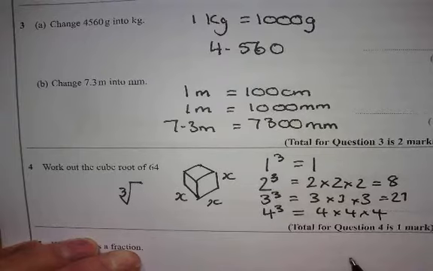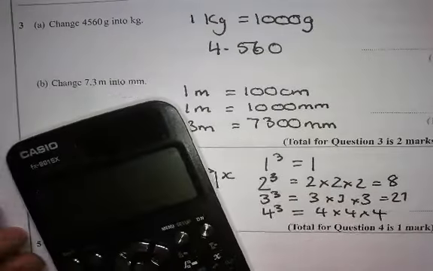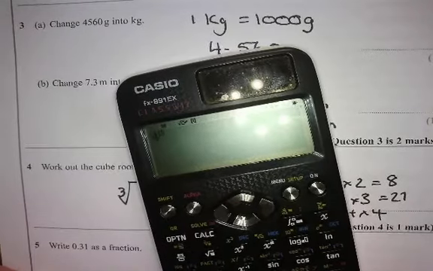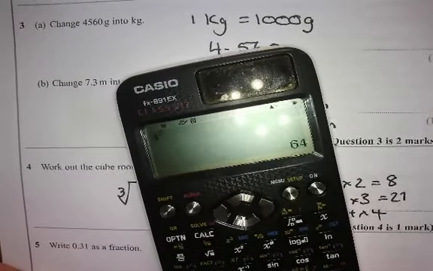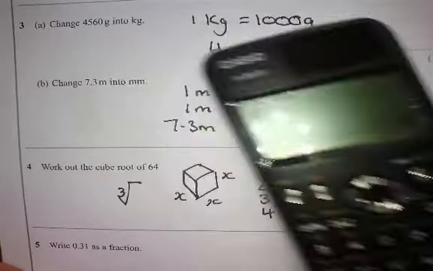And of course, you've got a calculator, so don't forget to use it. So here, 4, and I can use that button to the power of 3 equals. So don't forget, use your calculator. That's a good button there.